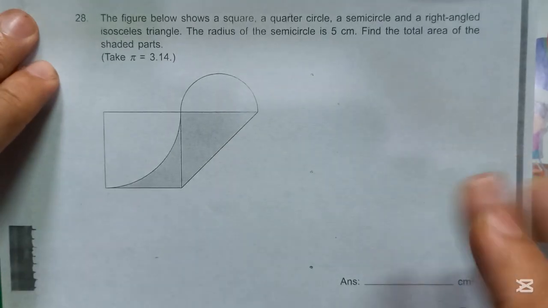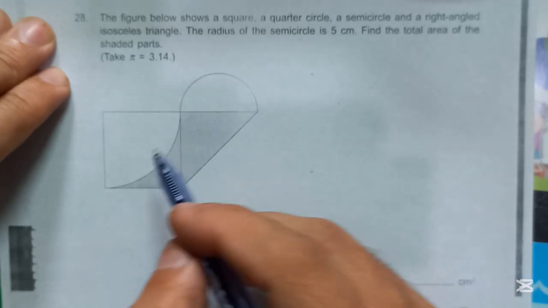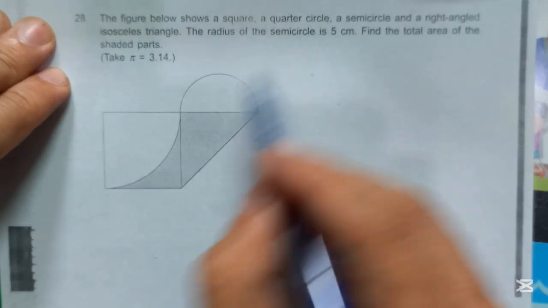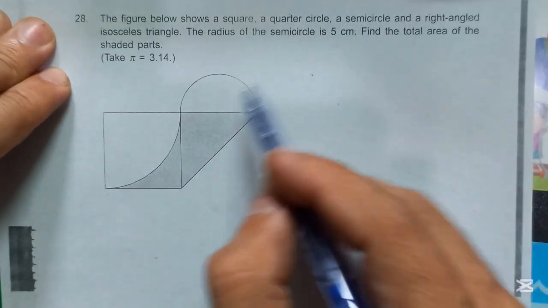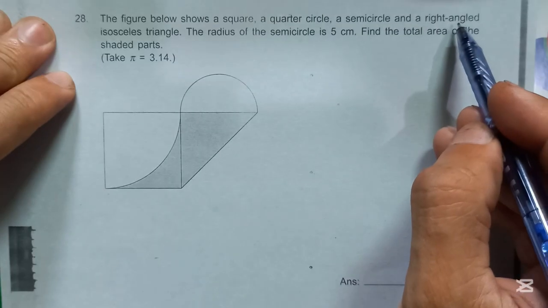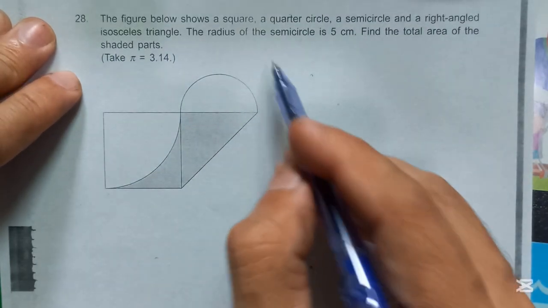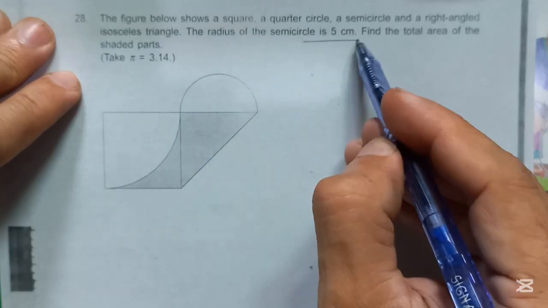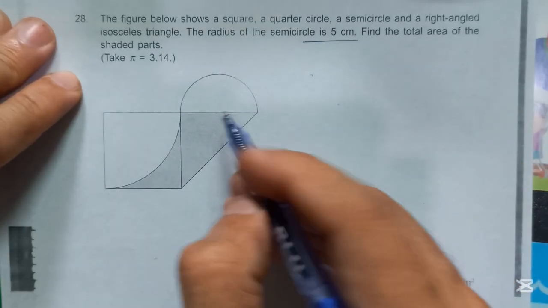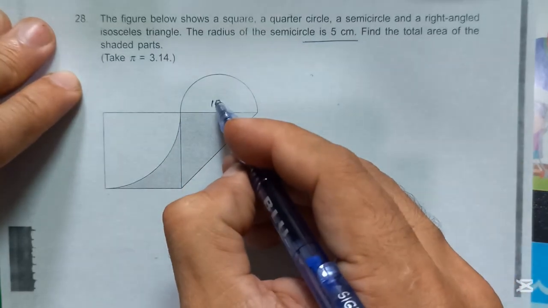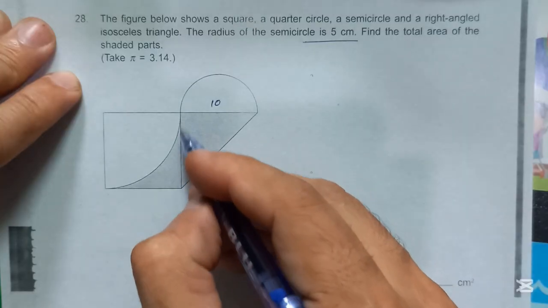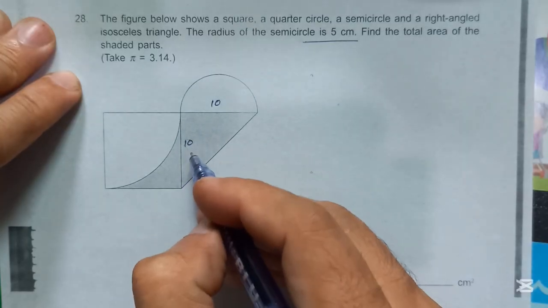And the other question is here: the figure below shows a square. So here is a square, a quarter circle, a semicircle, and a right angle isosceles triangle. Okay, this is the isosceles triangle. The radius of the semicircle is 5. So if the radius is 5, this total side will be 10. Because this is an isosceles triangle, this will also be 10.